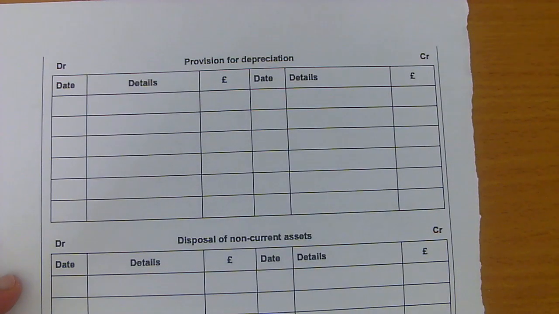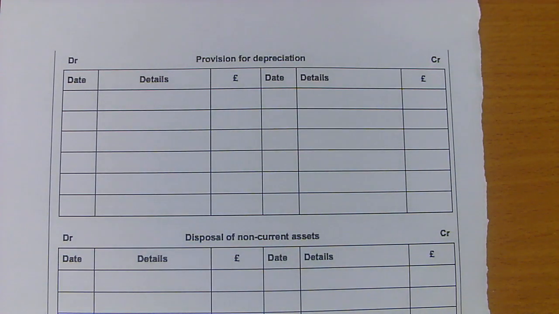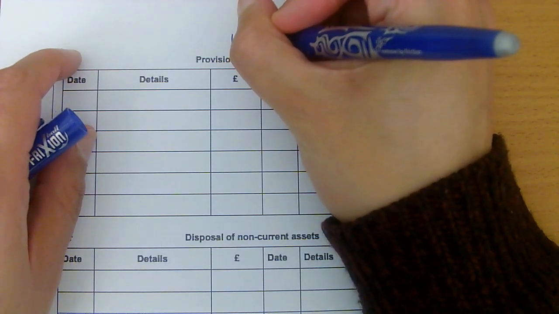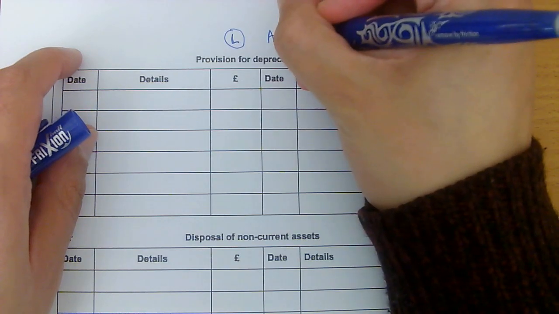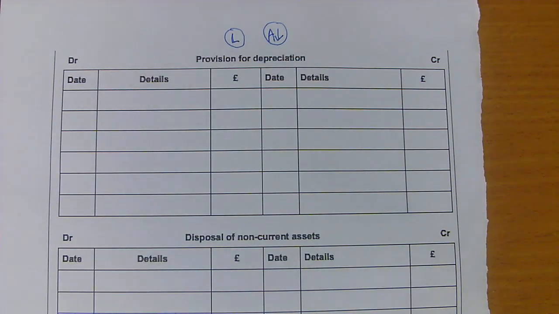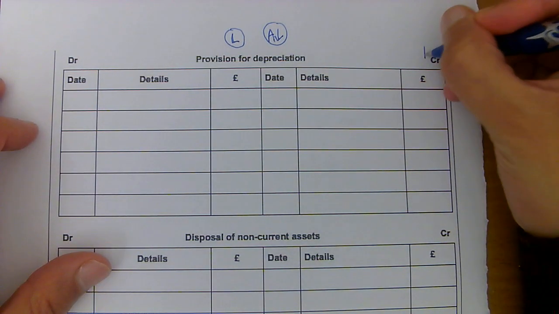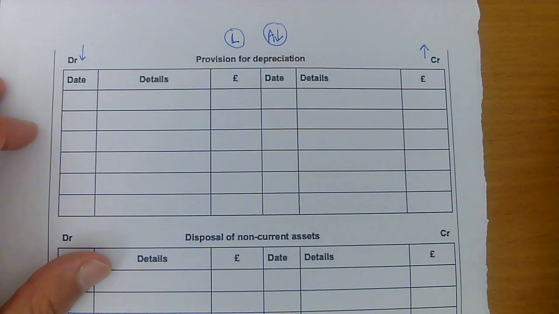Now the next account that you need to deal with is the provision for depreciation account. Some people call this a liability account, which is perfectly fine. And some people call this a reduction of asset account, which is fine as well. They actually both do the same thing. Because it goes in the SOFP as a non-current asset, I prefer to call it a reduction of asset, but it doesn't matter. This side increases your depreciation and this side reduces your depreciation.